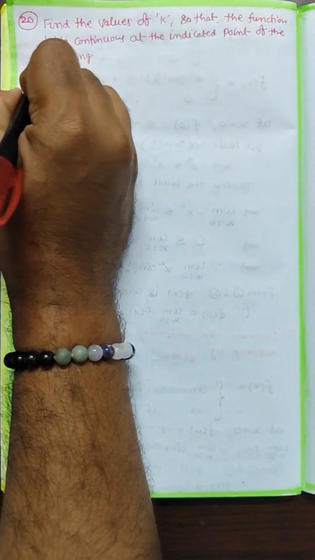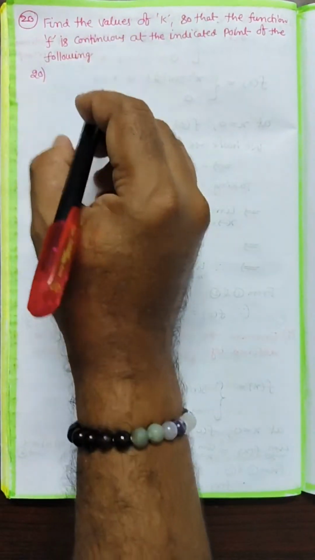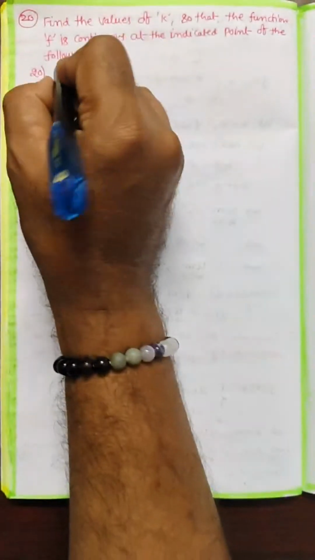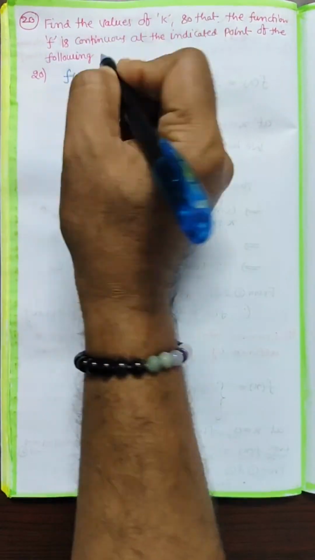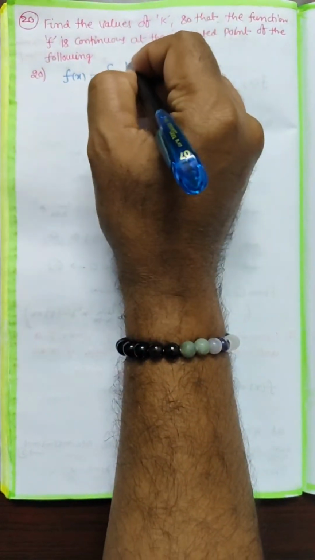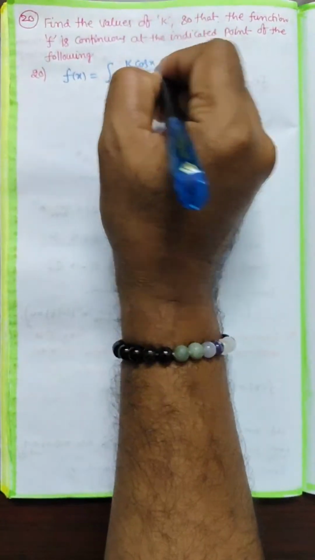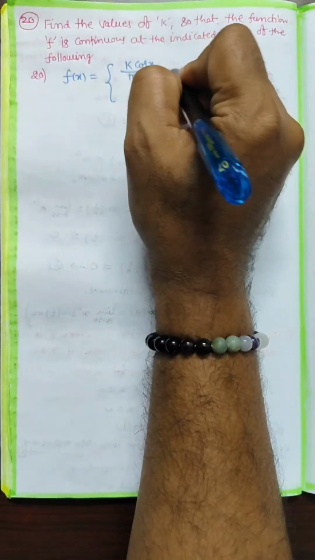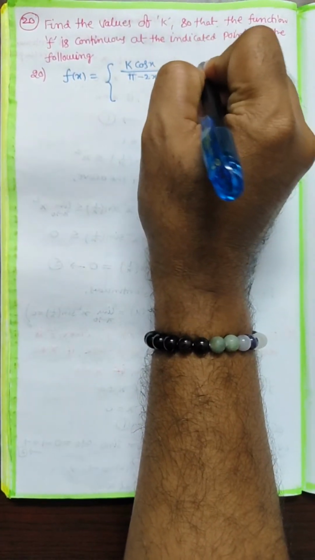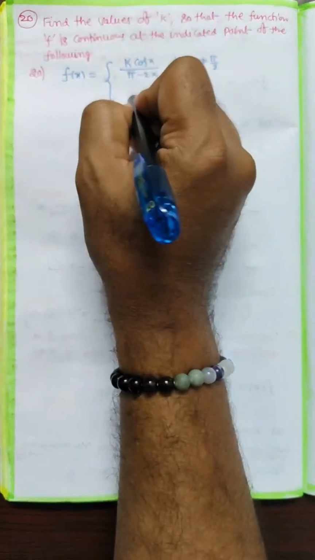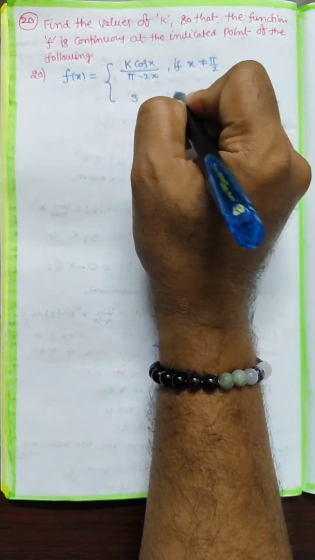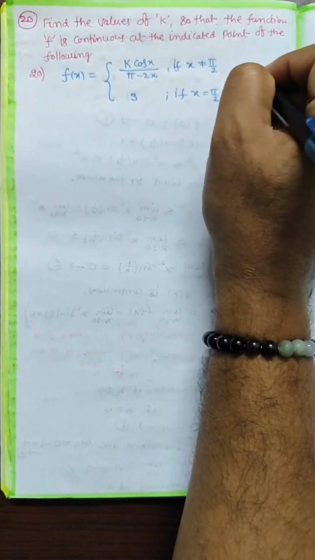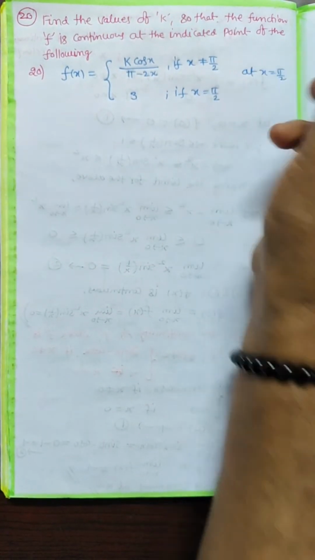So now question number 20. I'm writing the function: f of x is equal to k cos x by pi minus 2x if x is not equal to pi by 2, and 3 if x is equal to pi by 2. So at x is equal to pi by 2 is the question, dear students.